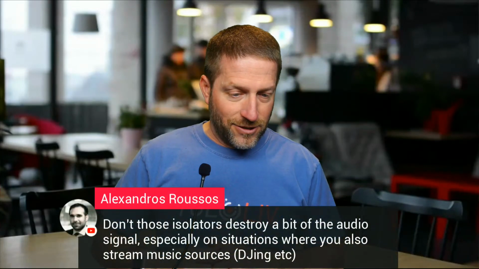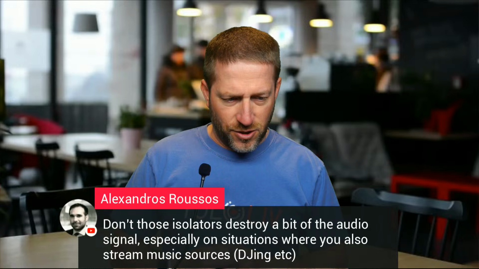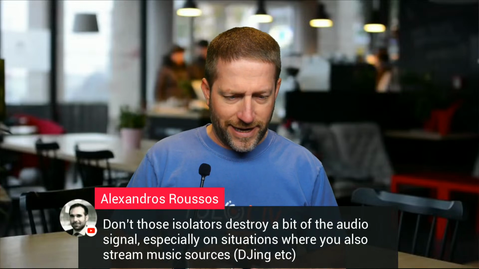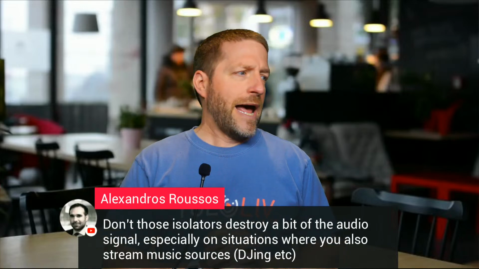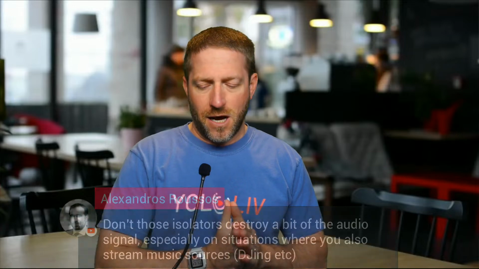Don't those isolators destroy a bit of the audio signal, especially in situations where you also stream music sources, DJing, etc.? I don't find that. Not at all, because of the way an audio isolation transformer works: you have two things very close to each other. Technically that's how power works too, the power going to your house. If we were destroying power at every step of the way, we would have a very lossy system. But you take one side that has a lot of windings and one side that has fewer windings.